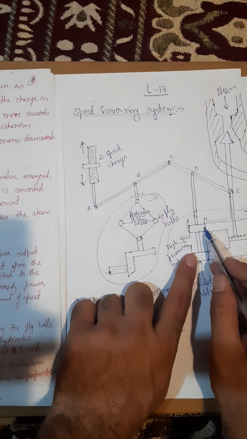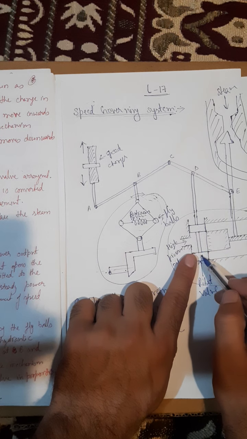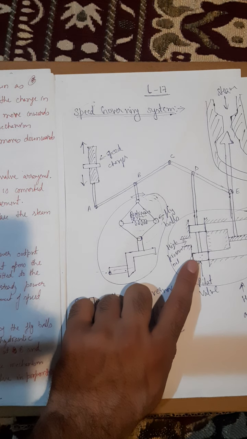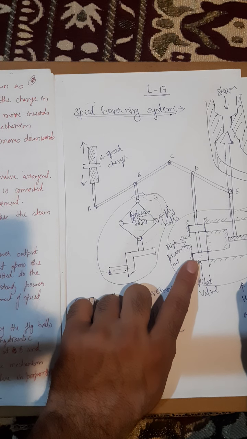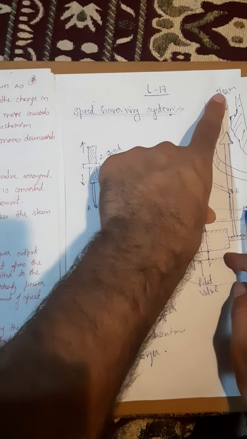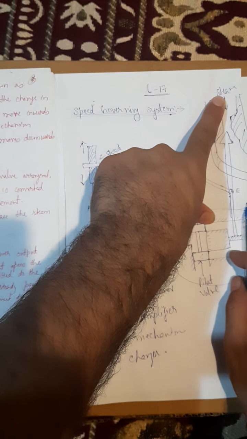And we need a high power level piston valve because, suppose some steam is coming in this direction and we want to reduce the steam flow.